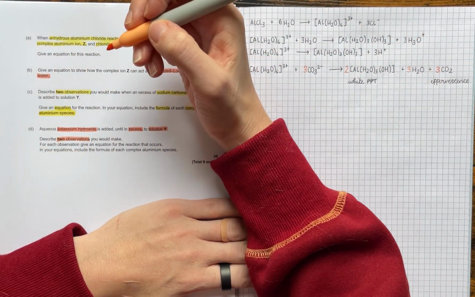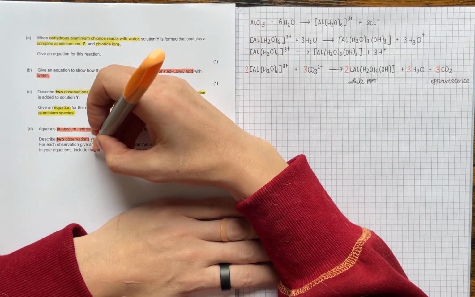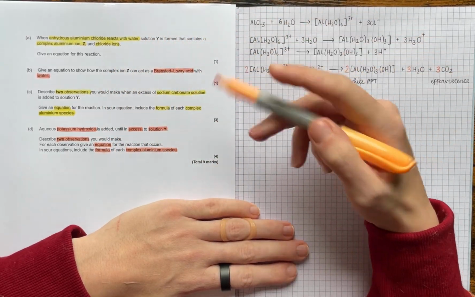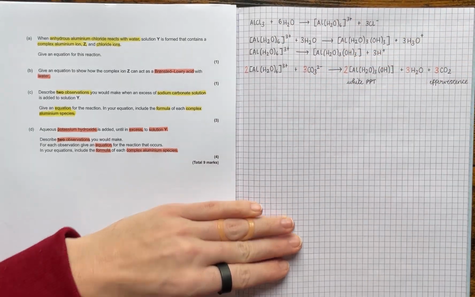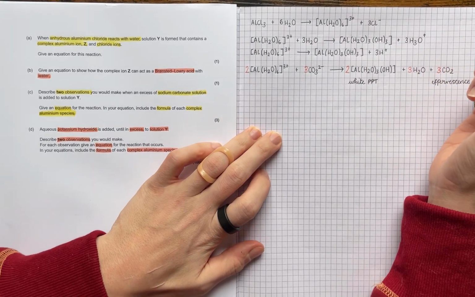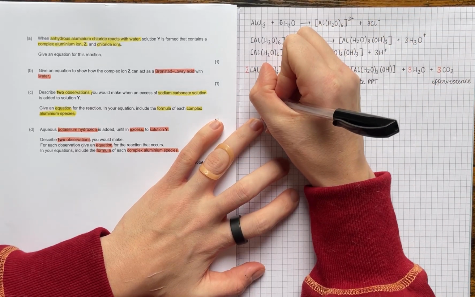For each observation, give an equation for the reaction that occurs, and again in the equations we have to include the formula of each complex aluminium species. These 2 parts are very representative of the sort of thing you'll have to do for this topic. Lots of, can you write the equation for this, what are the observations. There's a couple of other bits, but I guess in the main this is what you need to be able to do. So let's start with the hydroxide ions not in excess.